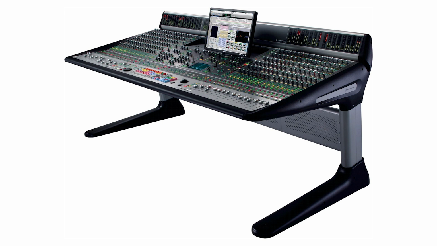This was the Pro Tools Icon, which was their largest control surface. And these could be very expensive depending on how many faders you got. I think they started out at about $40,000 and you could spend well over $100,000 for one of these.